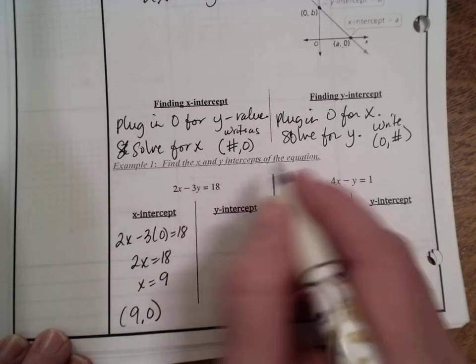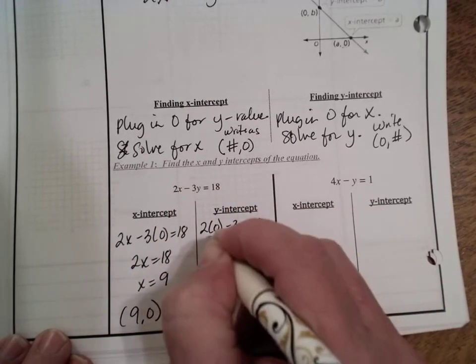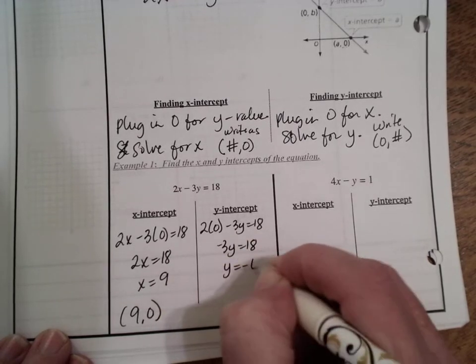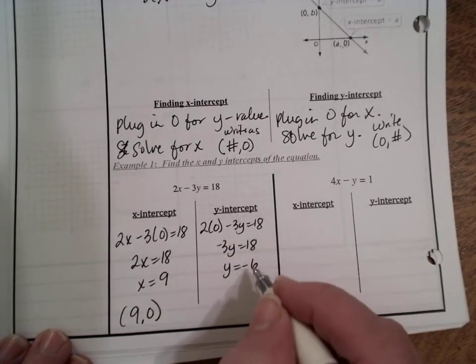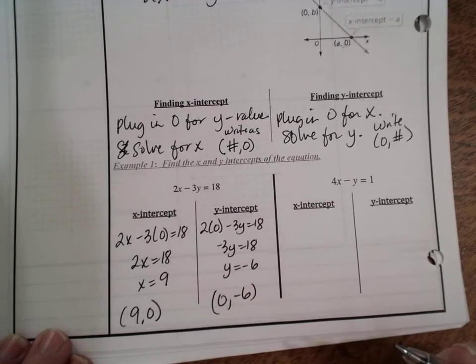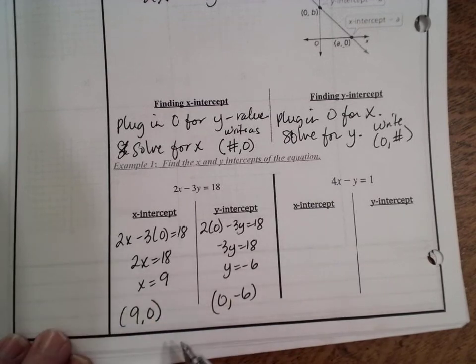Now for the y-intercept, you make the x 0. So you have negative 3y equals 18, and y is going to equal negative 6. So the y-intercept is 0, negative 6. Okay, so you have the x-intercept and the y-intercept. Then if I wanted to graph it, I could graph it.